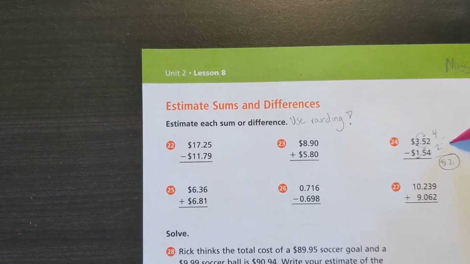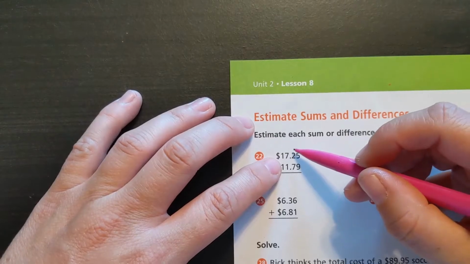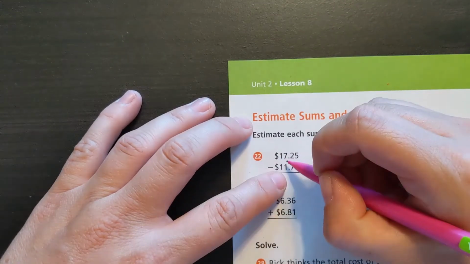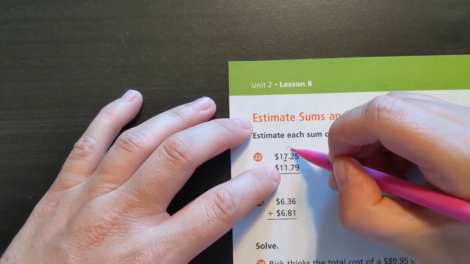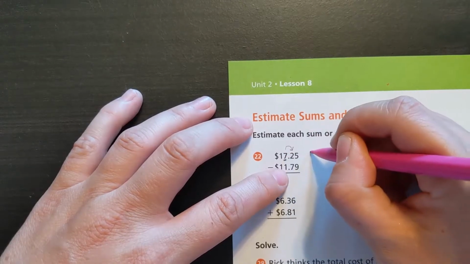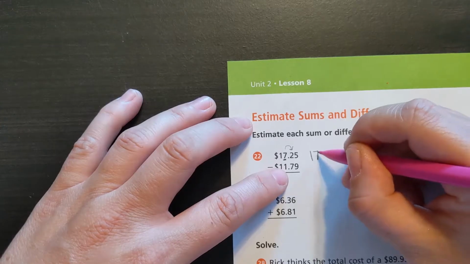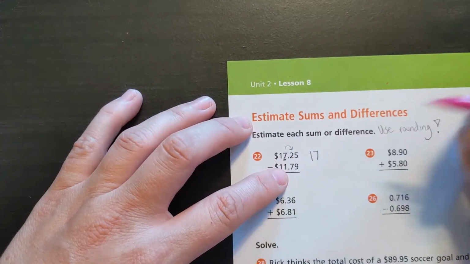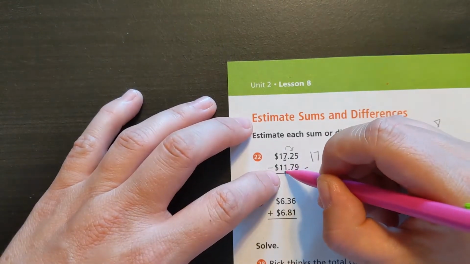Let's do another money one. Let's do number 22. $17.25. I think the ones place still with money is going to be the best way to do this. Look over at the tenths. The 2 tells the 7, let it rest. It stays 17. And technically there would be a decimal, but remember I'm just going to the ones, so I can just leave it. And I'm subtracting.